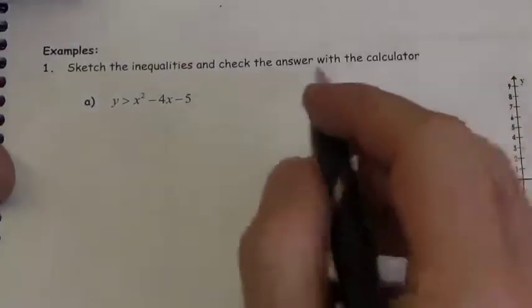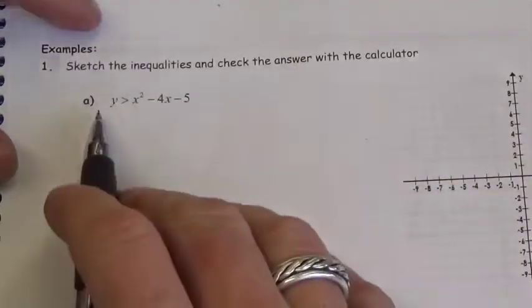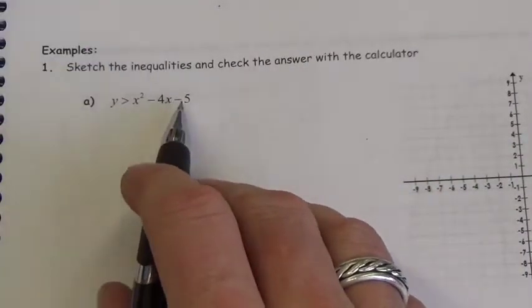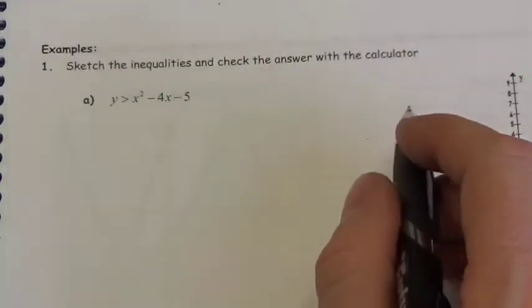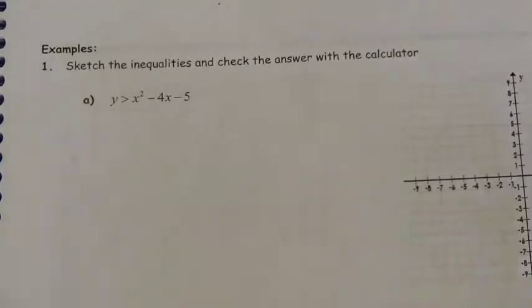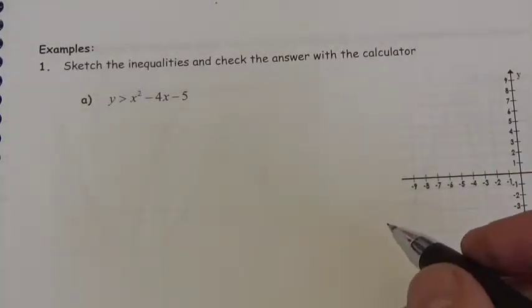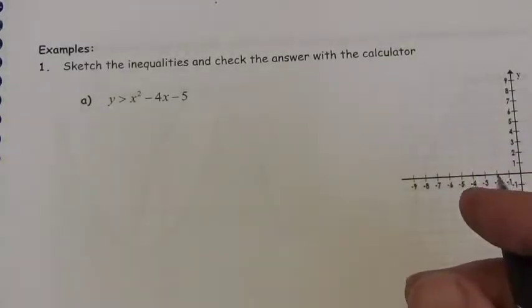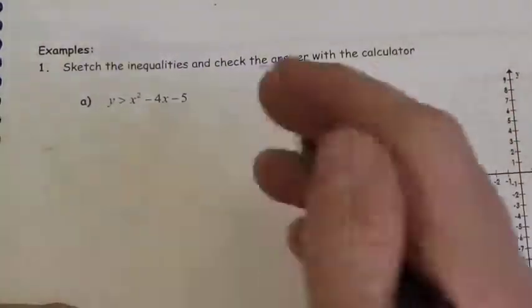Okay. Hi everybody, we're going to take a look at a few inequalities here. y is greater than x squared minus 4x minus 5. Now I know that says here check the answer with your calculator, and we can certainly plug that in if we want to, but the truth is to check that in your calculator you kind of need to know exactly what it is you're looking at before you get to that point. So actually let's just graph this thing.